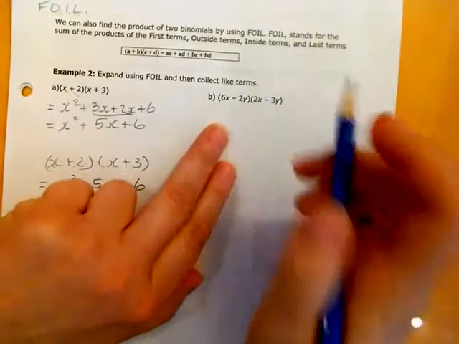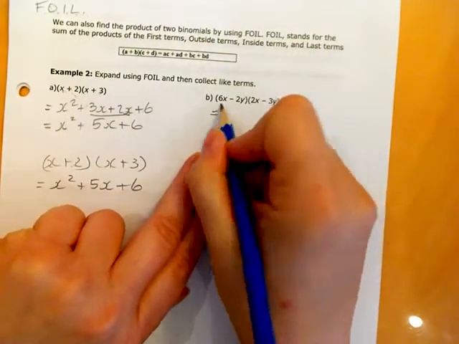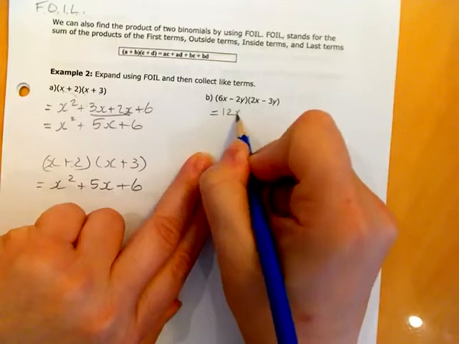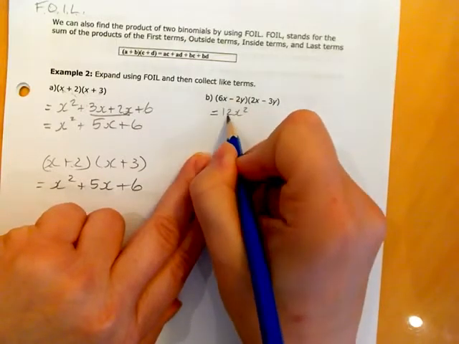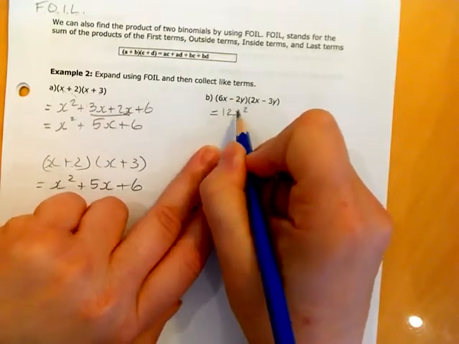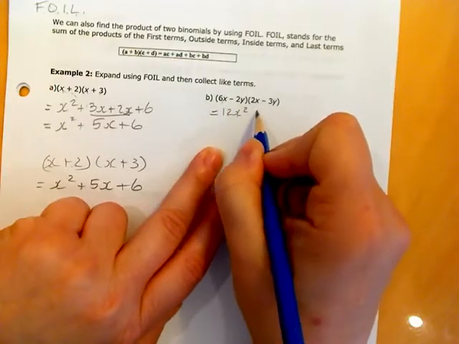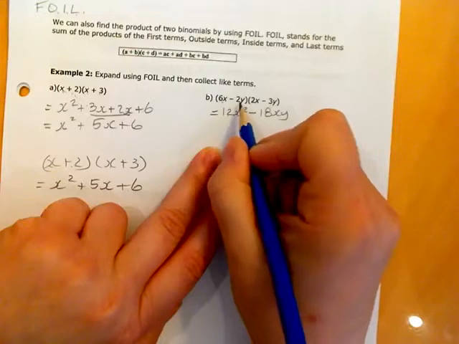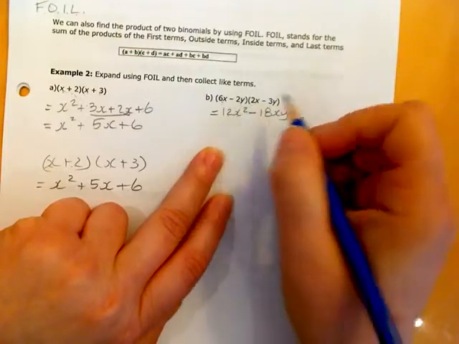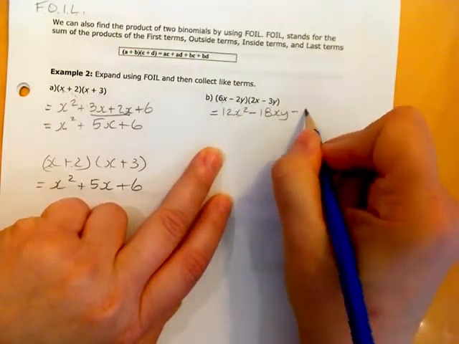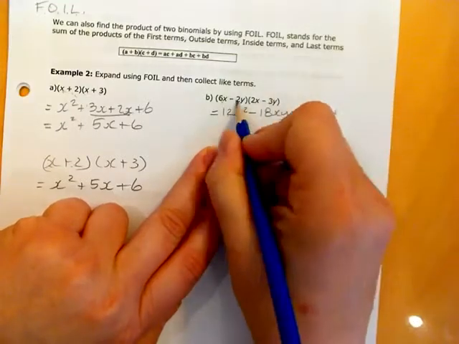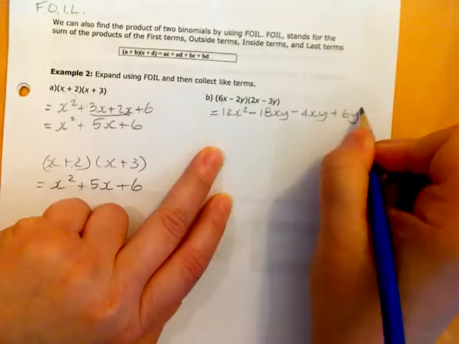So let's FOIL out these two binomials. So we have 6x times 2x is 12x squared. 6 times 2 is 12. x times x is x squared. Then 6x times minus 3y, so that's minus 18xy. Then minus 2y times 2x is minus 4xy. And minus times minus is plus 6y squared.